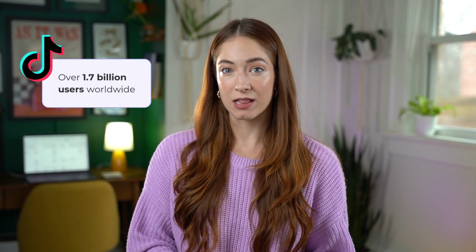With over 1.7 billion active users in 2023, TikTok is one of the top 10 most downloaded apps worldwide. So how can you effectively use TikTok to market your business?